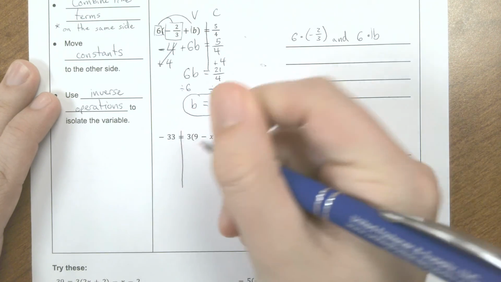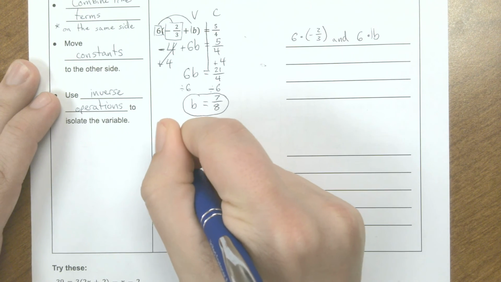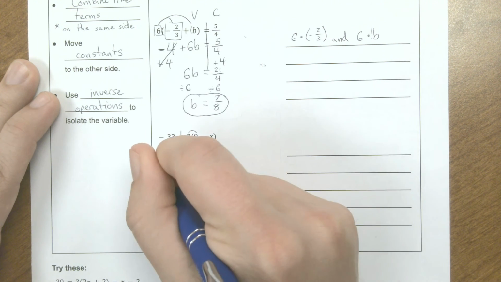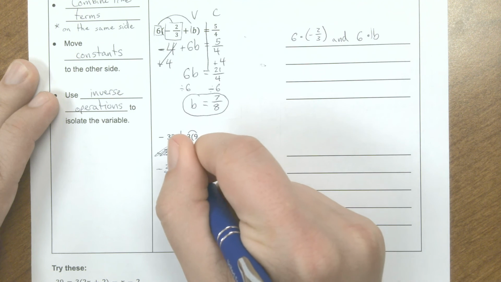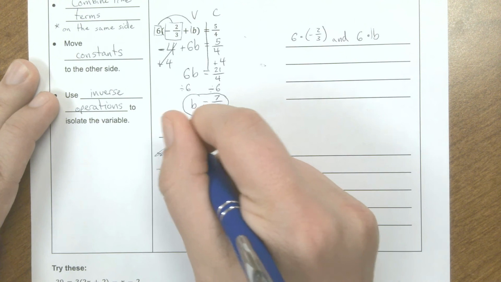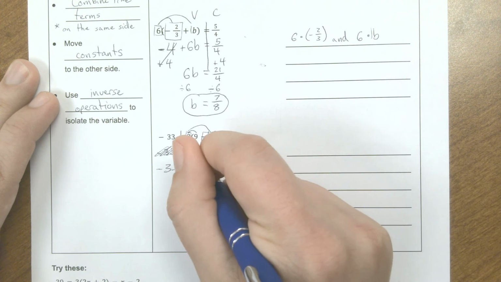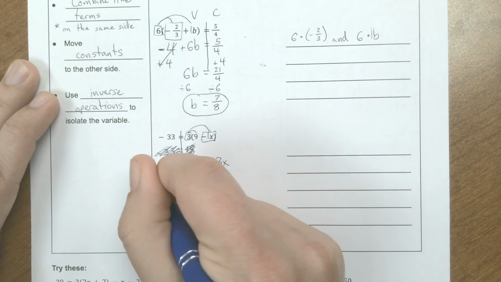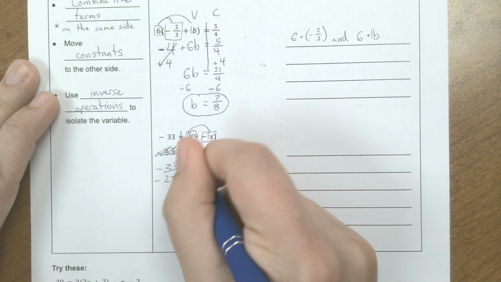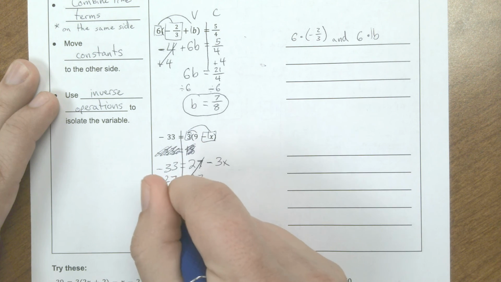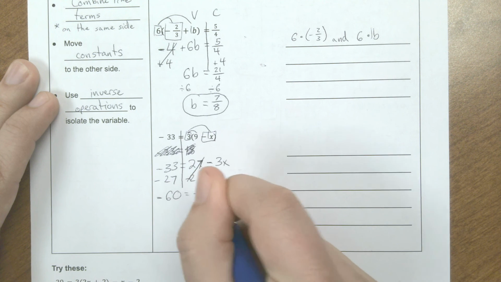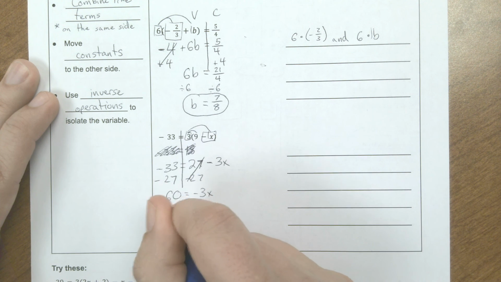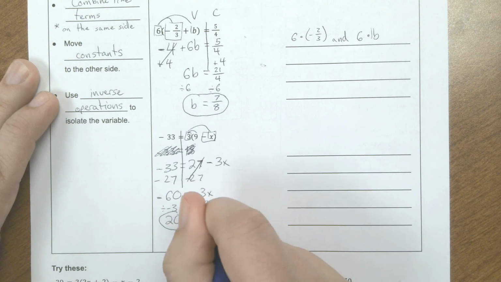Here we go. Okay, so look for distribution as the first step. That's 3 times 9 to get 18. No. 3 times 9 is 27. Then I've got 3 times negative 1x to get negative 3x. I'm going to subtract 27 from both sides to cancel on this side. This is going to be negative 60 equals negative 3x. I'm going to divide both sides by negative 3 to get a positive 20 is equal to x. So if you got 20, good on you.